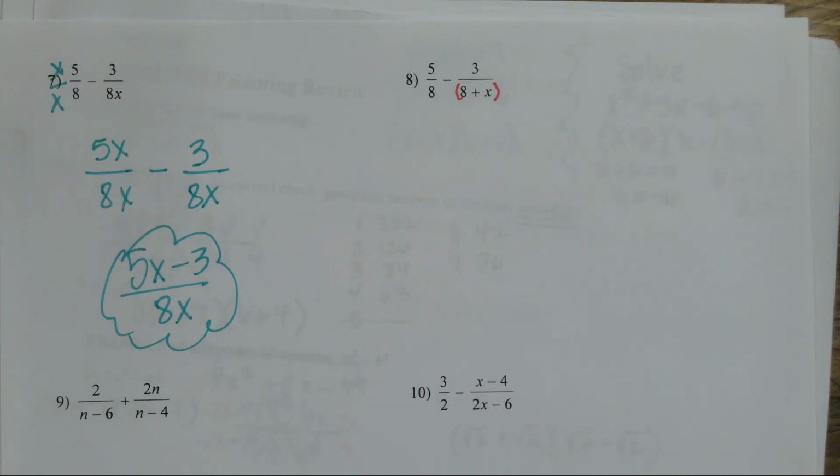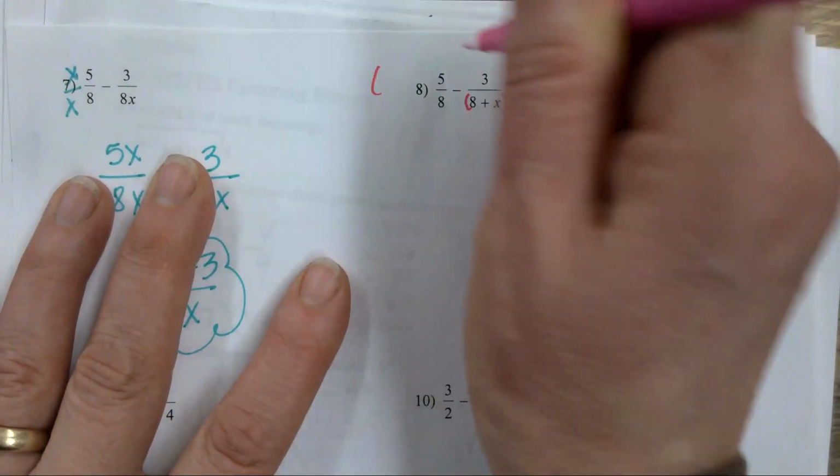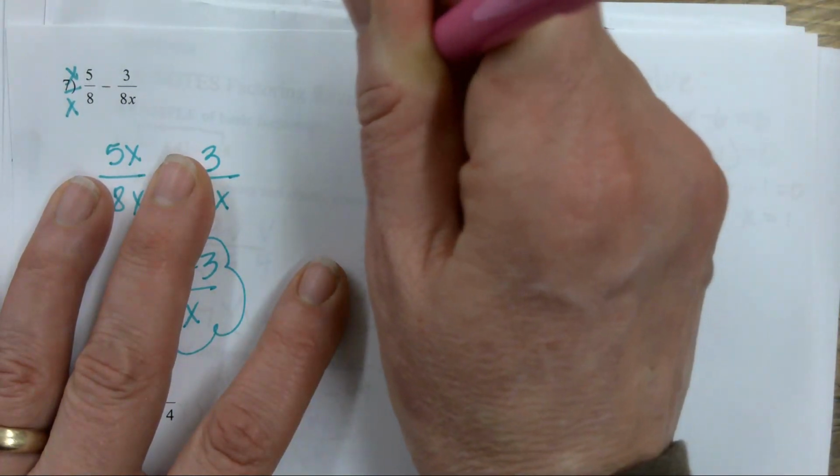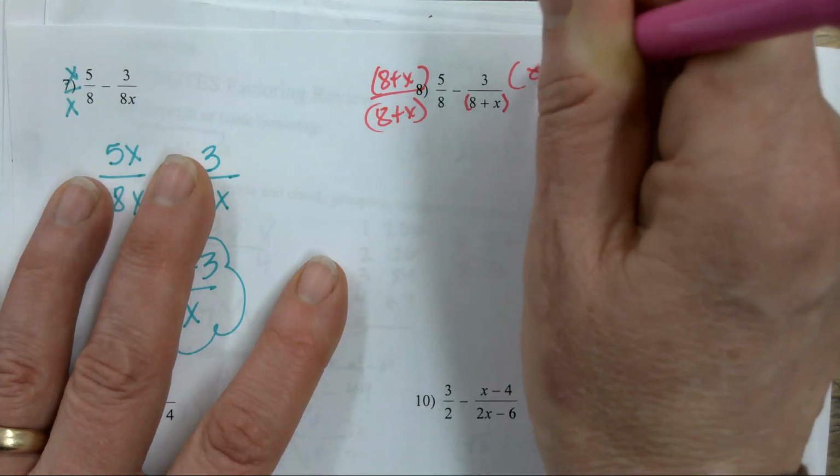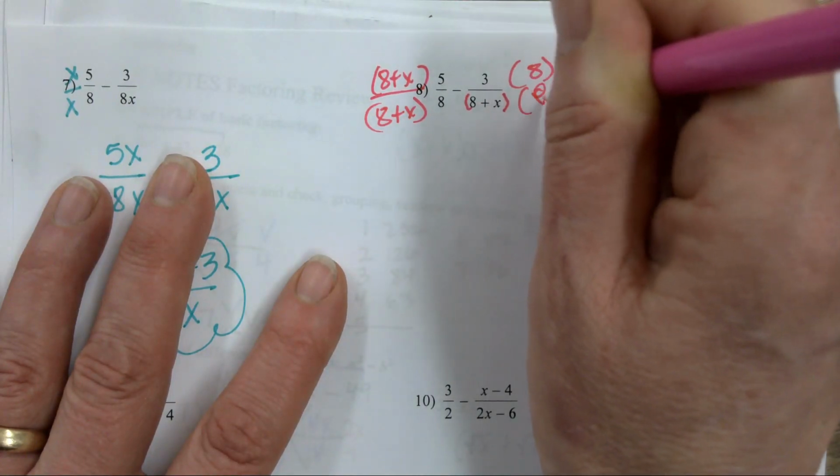This 8 is not covered here. This is a single factor of 8. This is a factor of 8 plus x. They are two very different things. So I will multiply the first fraction top and bottom by the 8 plus x. And I will multiply the second fraction top and bottom by the 8.